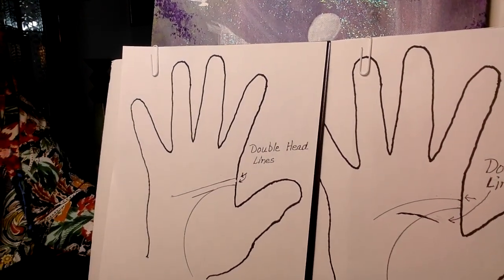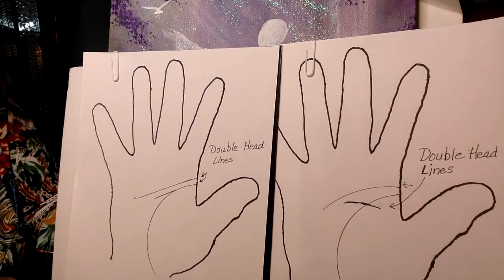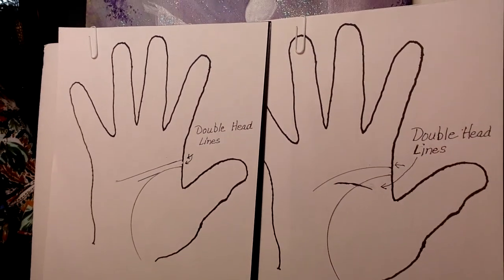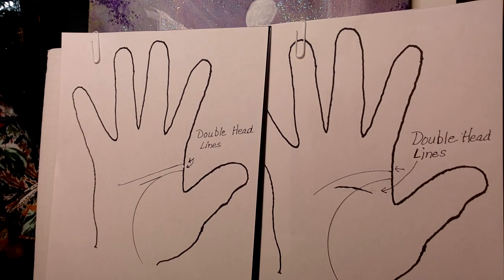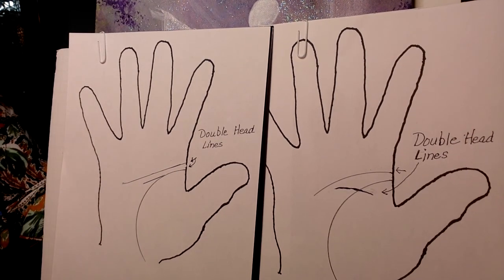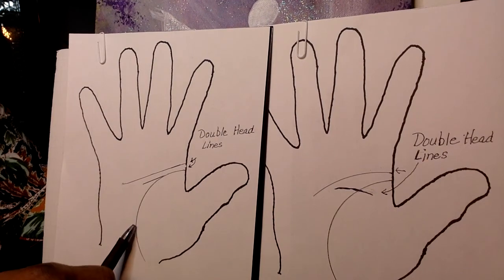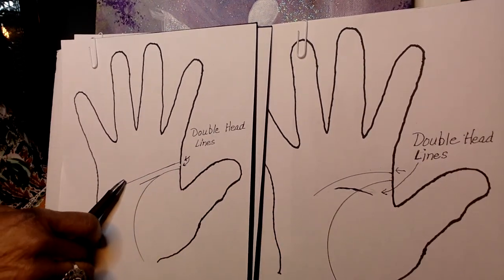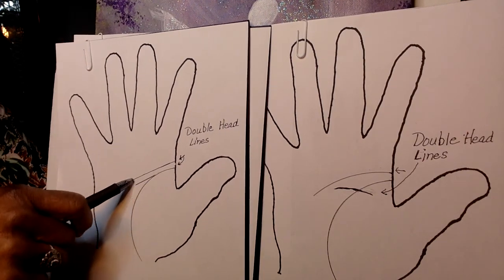All right. We're looking at two examples here. Now I think it's all clear for you. I didn't label because we only have two examples here. Okay, two lines. Just for information, this is the lifeline here. Here's our headline. This line is a headline, this short line.